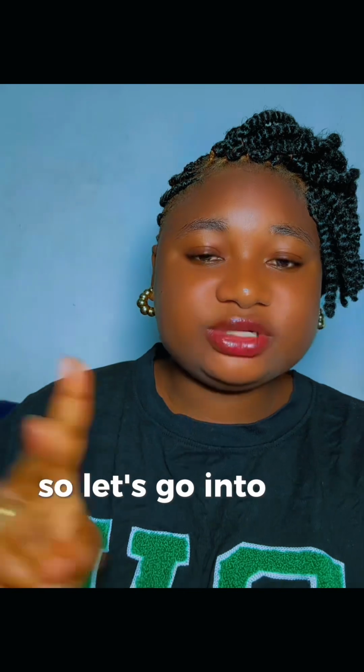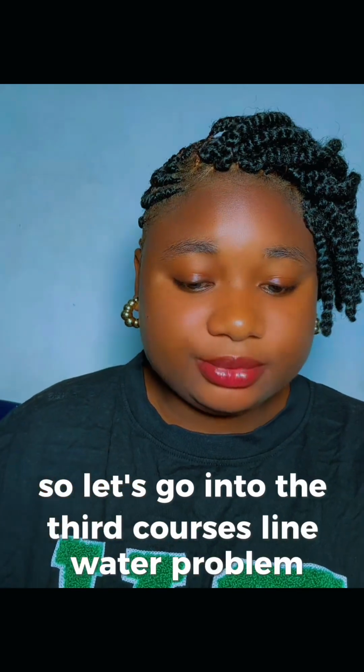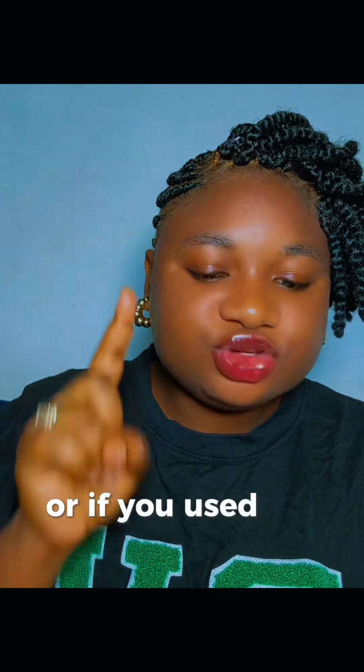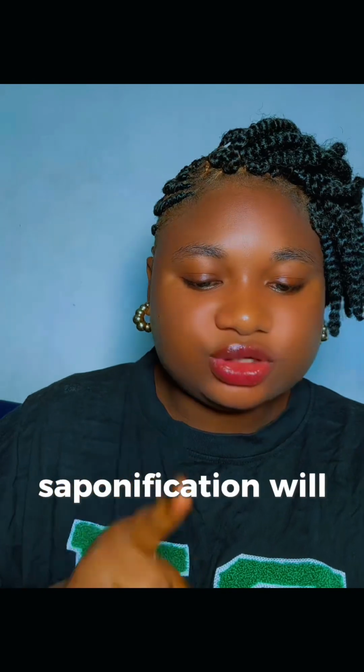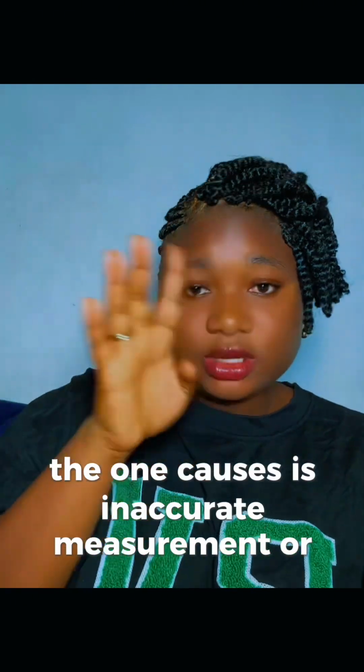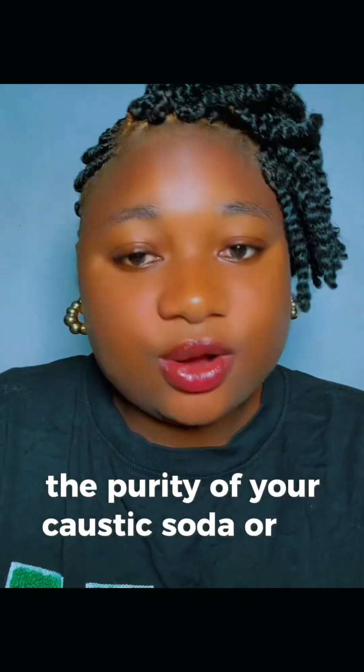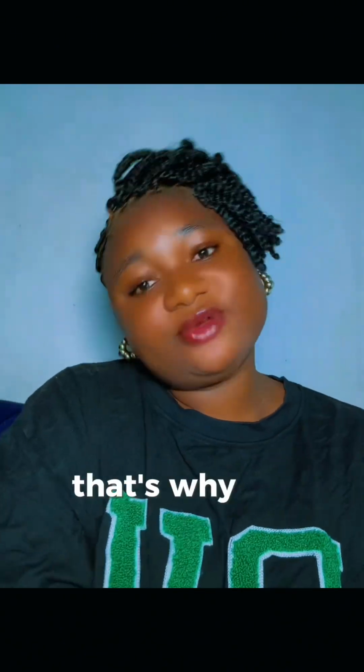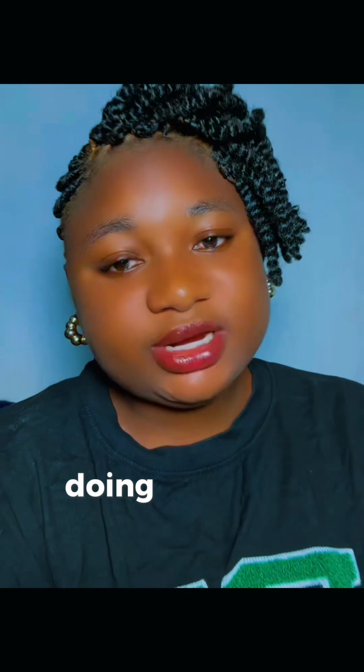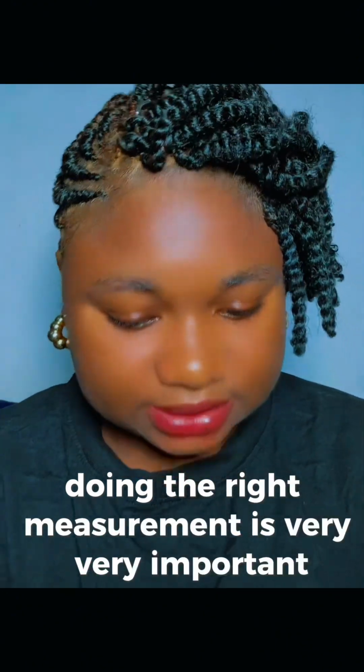So let's go into the third cause. Lye water problem. If the lye didn't fully dissolve or if you used the wrong amount, saponification will not complete properly. One cause is inaccurate measurement or the purity of the caustic soda or lye you bought. So you have to take note. That's why if you're making soap, do the right measurement. Doing the right measurement is very, very important.